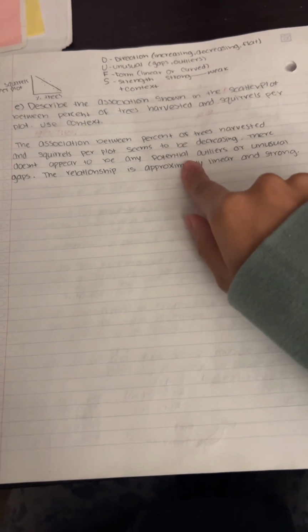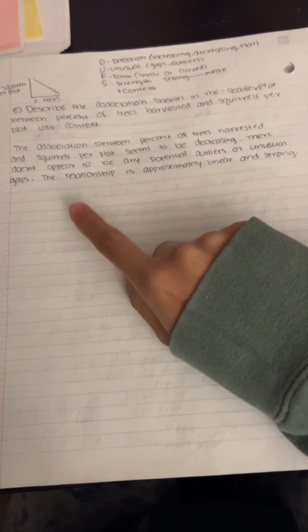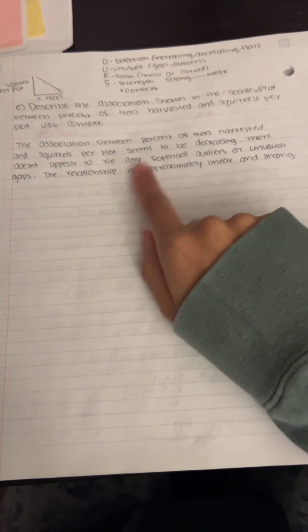And there doesn't appear to be any potential outliers or unusual gaps. So usually for this one, all of the points were close together. So I said that there didn't seem to be any gaps or outliers, but you want to use a wiggle word. So I'm saying that it doesn't appear, because there might be, I'm not sure, but I'm going based off what just the graph looks like. So then I also say potential, and yeah. And so that was your U.